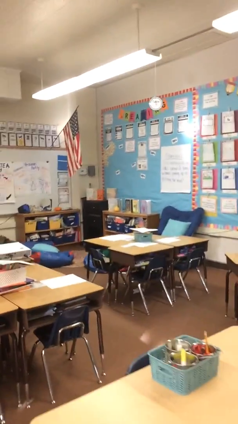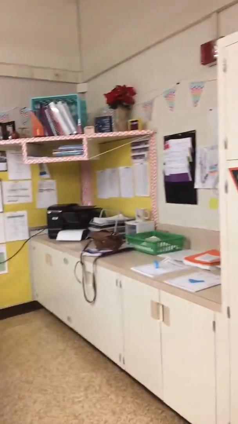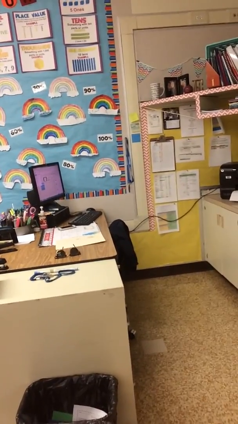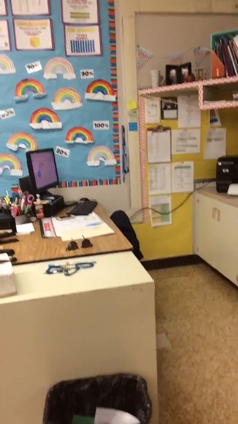Not very often am I sitting at the back desk. This area is not as appropriate for class time because it's kind of in the corner, kind of away from everyone. So I don't really like to use that area as much as I do the front desk, the U-shaped table, and the rocking chair.